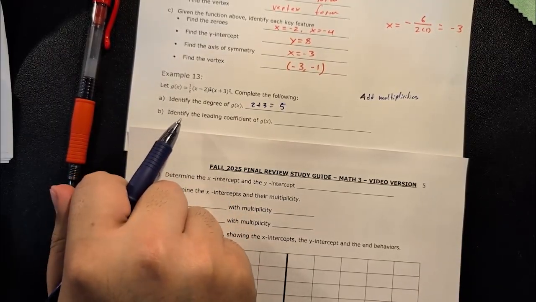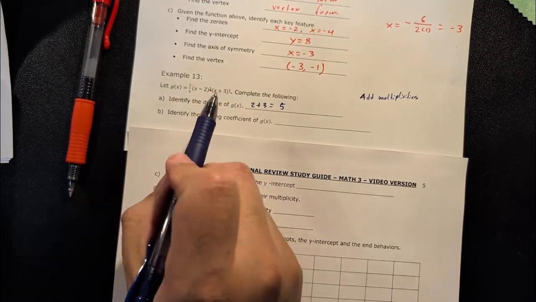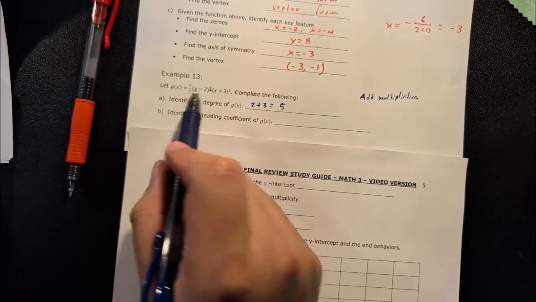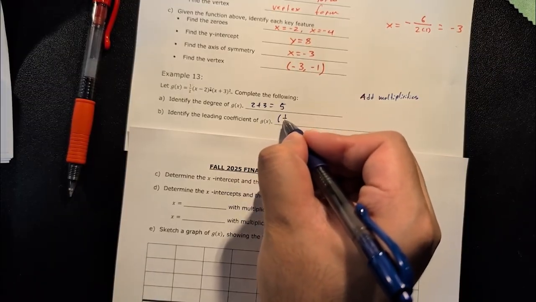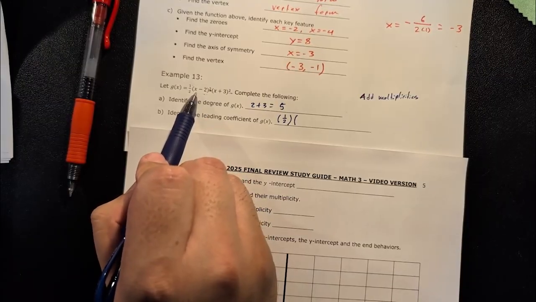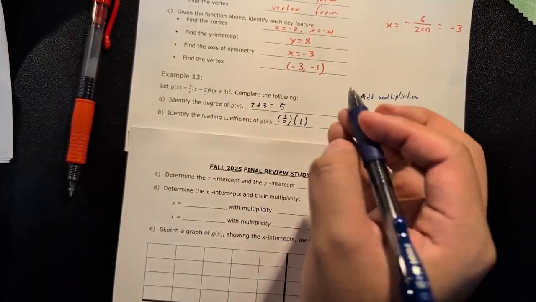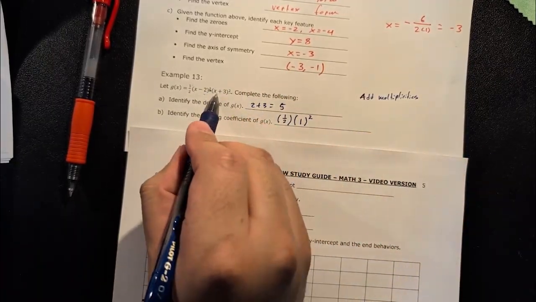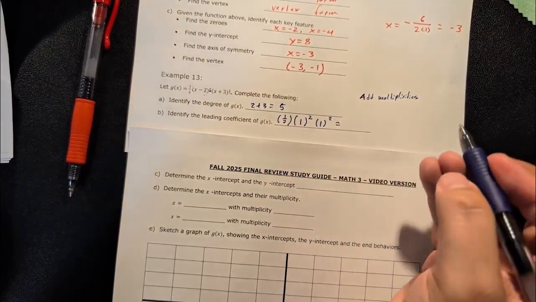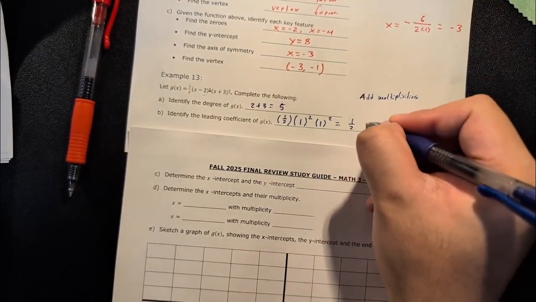Part B, identify the leading coefficient of g of x. Here, we just need to figure out the leading coefficient. I just grab our leading number, so 1/2. And then the leading coefficient of my first factor is going to be 1. And then we keep the exponents the same. And here, 1 squared. And then we just simplify this. This gives us 1/2. So positive.